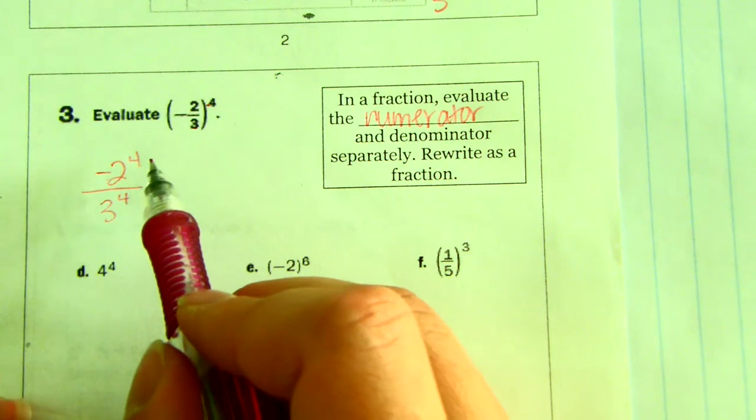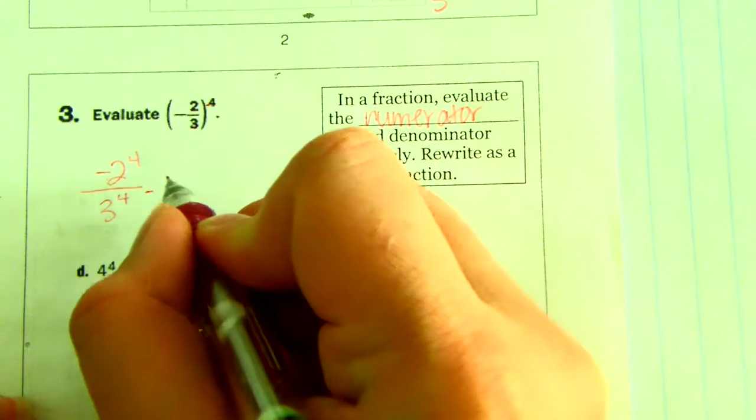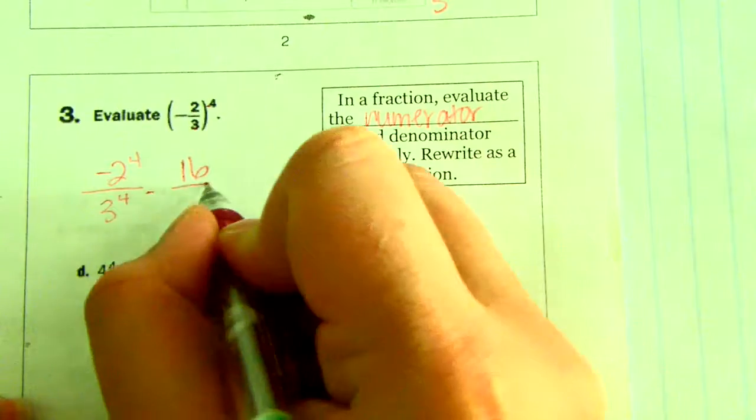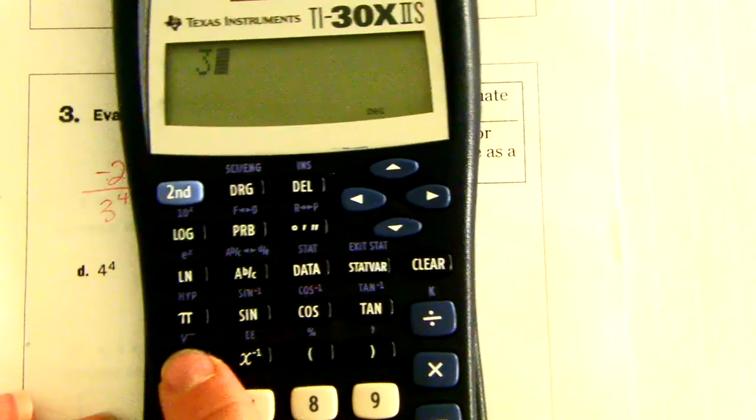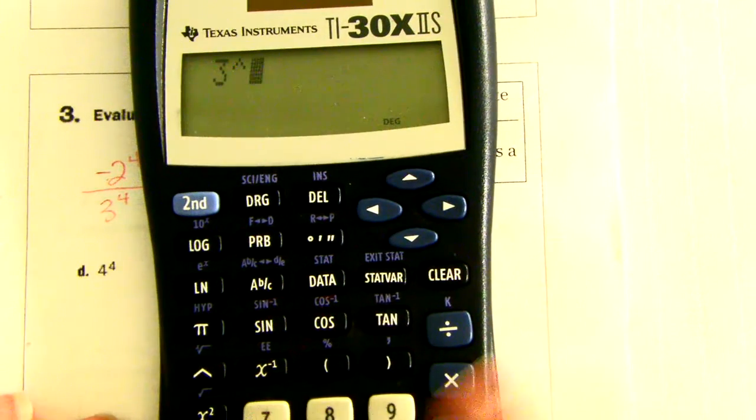2 times 2 is 4, 4 times 2 is 8, 8 times 2 is 16. So that's going to be a numerator of 16, and 3 to the 4th, if you don't know that, you can type in your calculator 3, then there's a caret button right here, caret button 4, and you get 81.